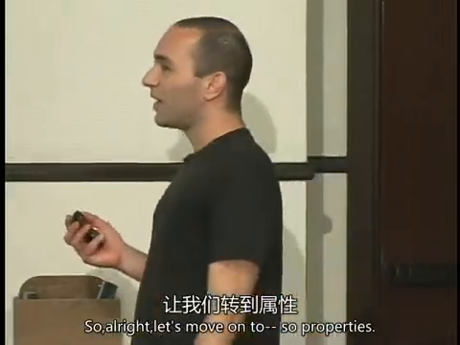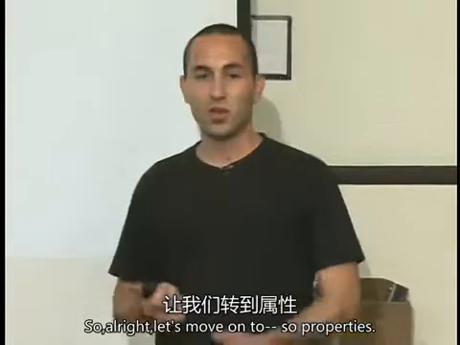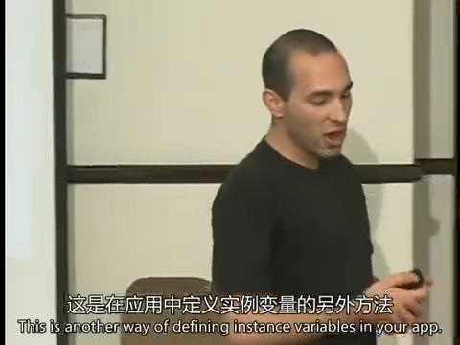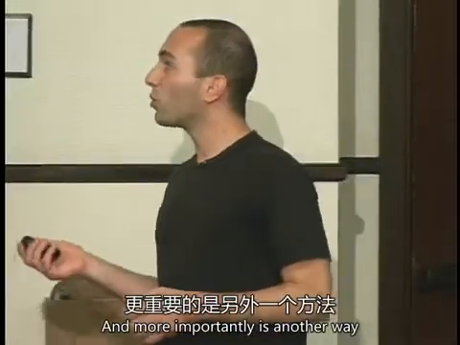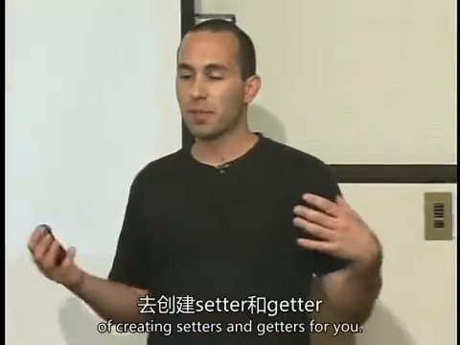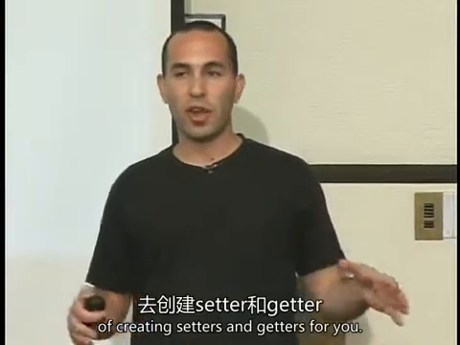So, all right, let's move on to properties. This is another way of defining instance variables in your app. And more importantly, it's another way of creating setters and getters for you.